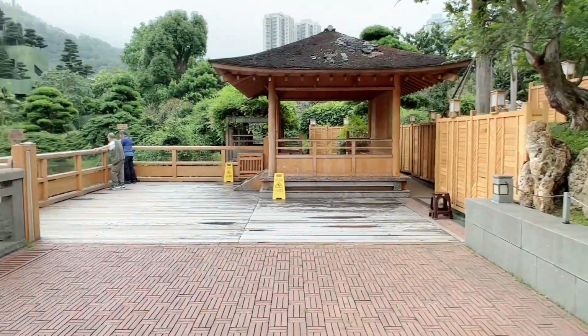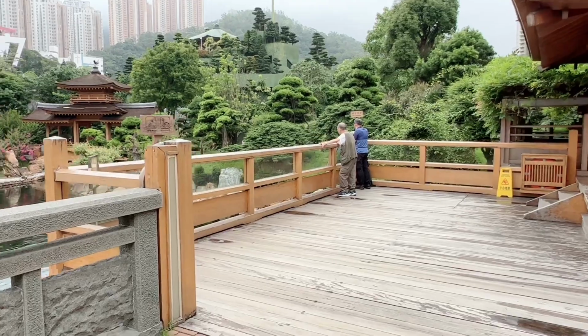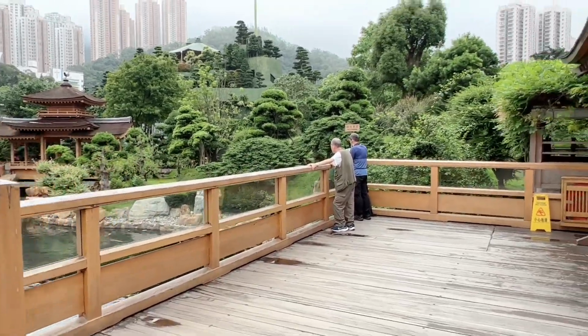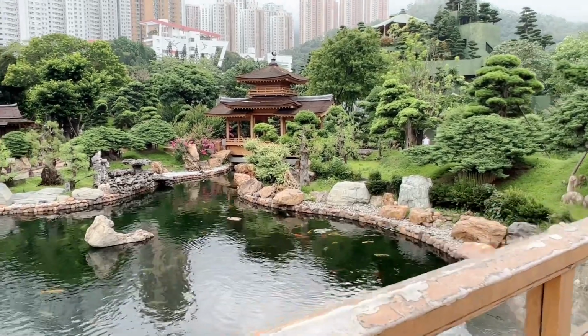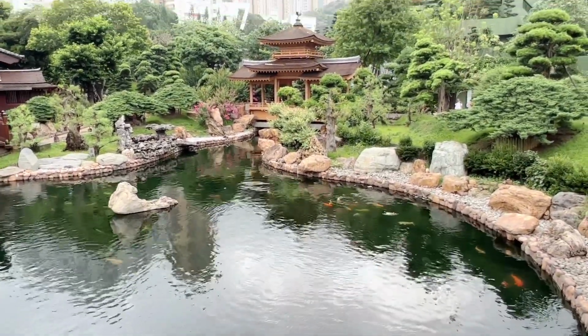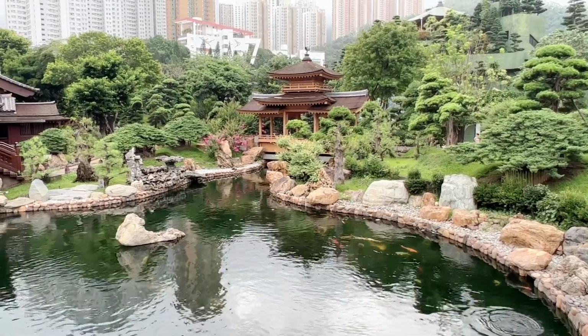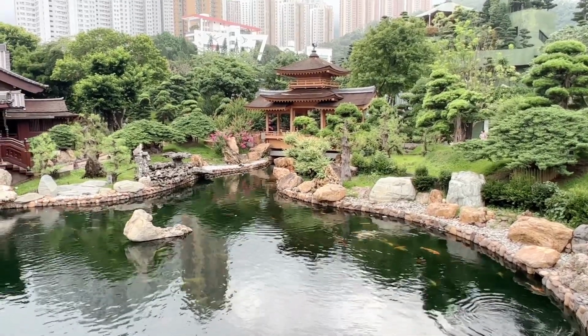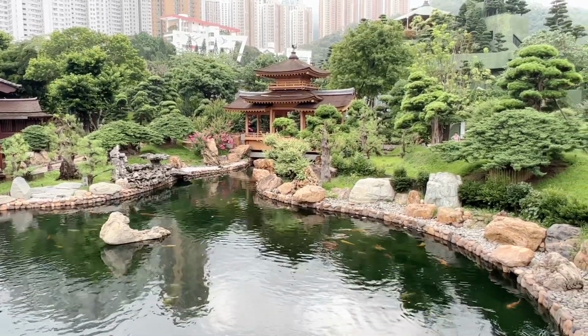Okay, so now we're going to walk, and there's a restaurant here, and we're going to walk to the waterfall as well, and I'll tell you more about that go away green. A lot of the fish are gathered over here. It must be feeding time.